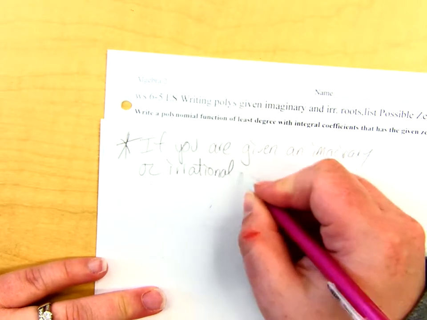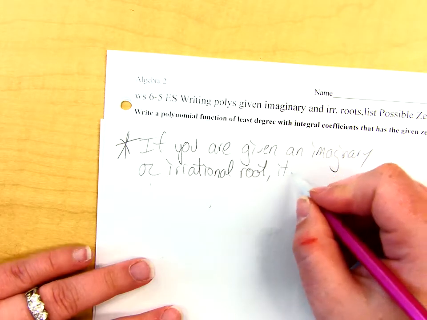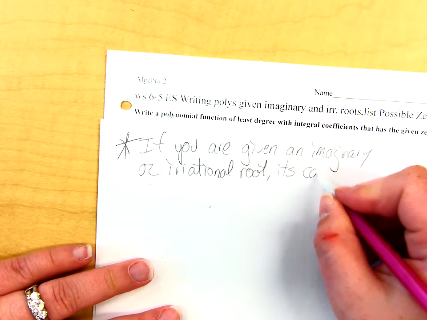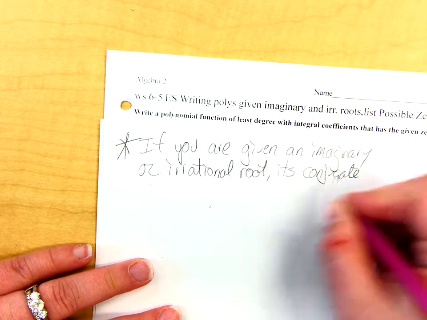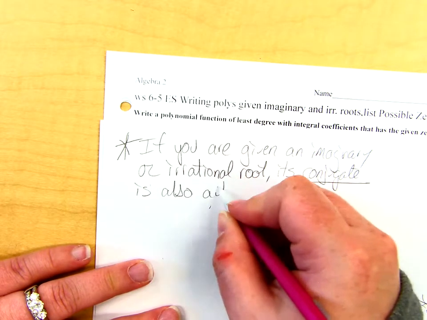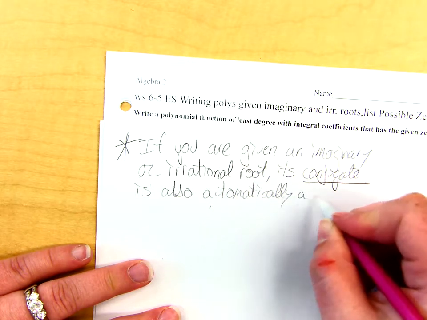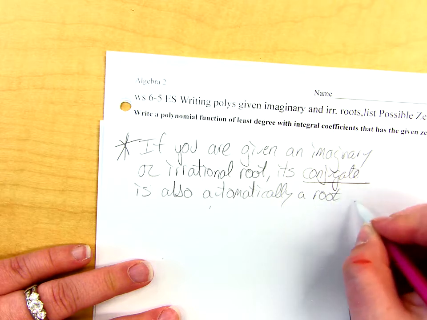Or irrational root, its conjugate is also automatically a root.